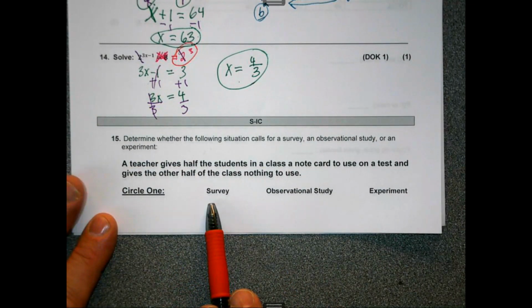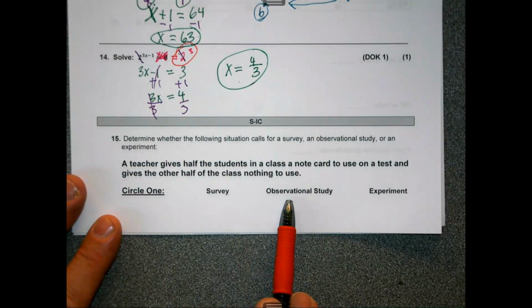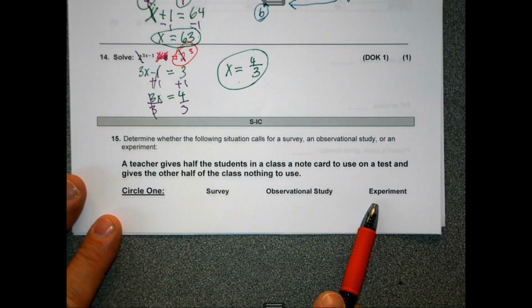Number 15. Circle one of these. We did these, right? Survey, observational, and experiment. You have to figure out which one.